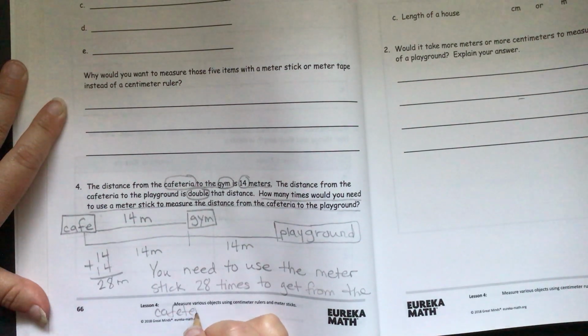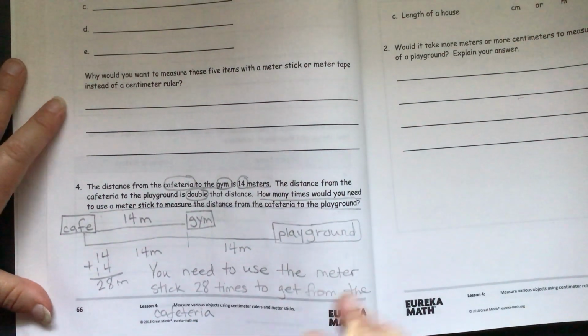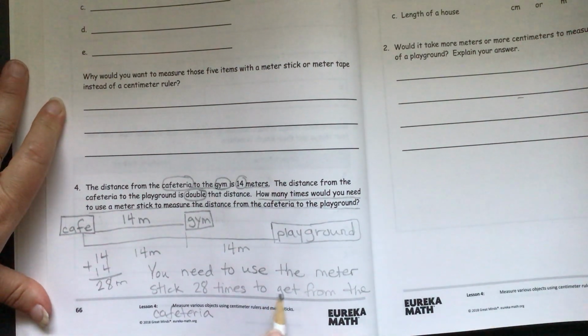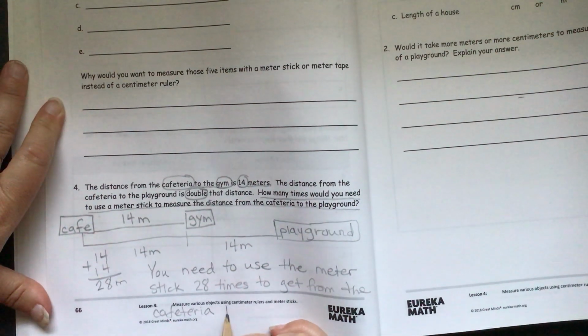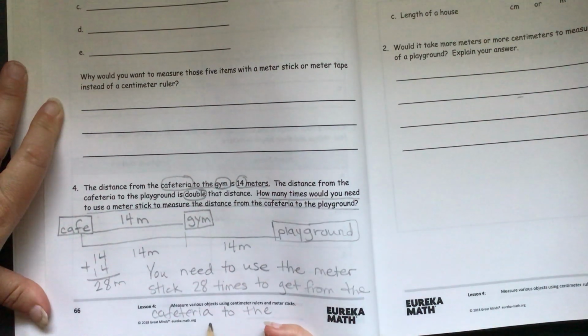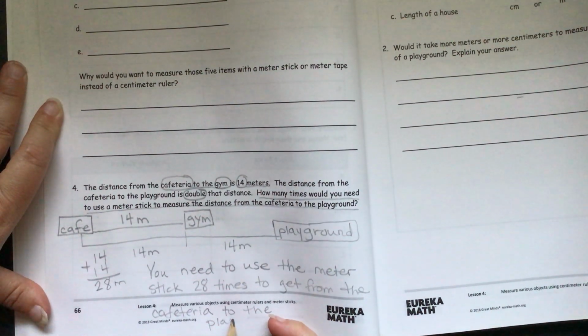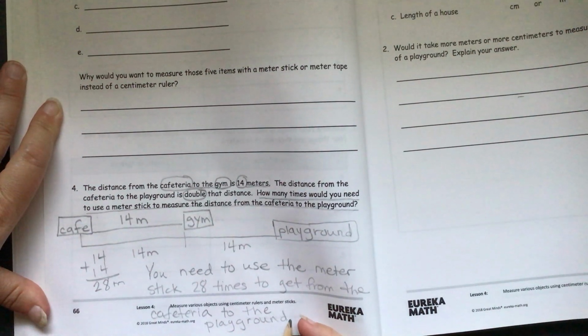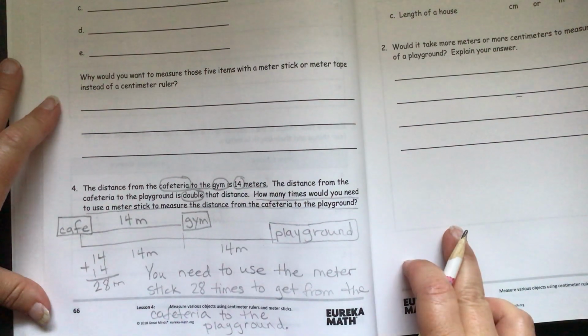So if you run out of room, you just write down at the bottom like I am. To get from the cafeteria to the playground. Period.